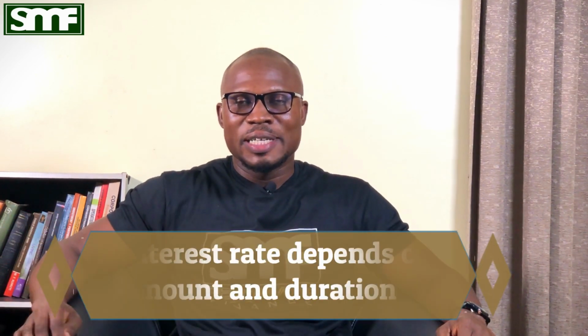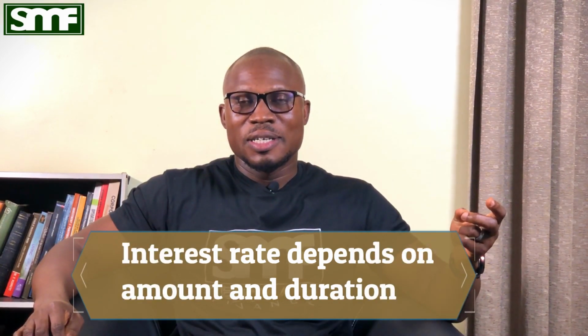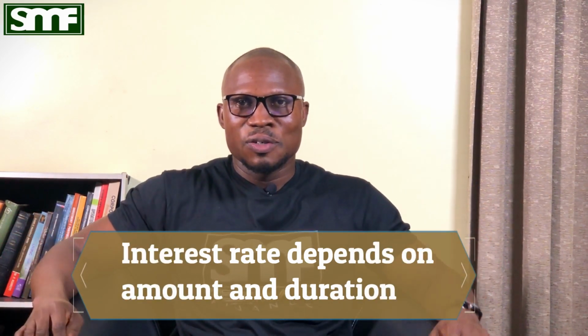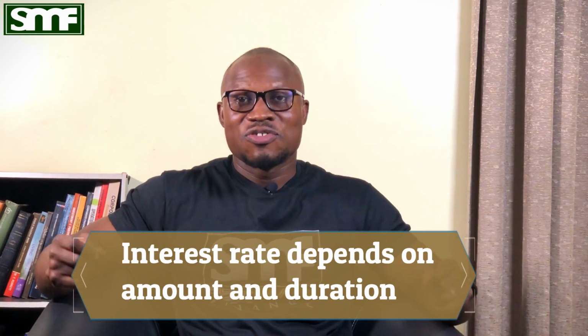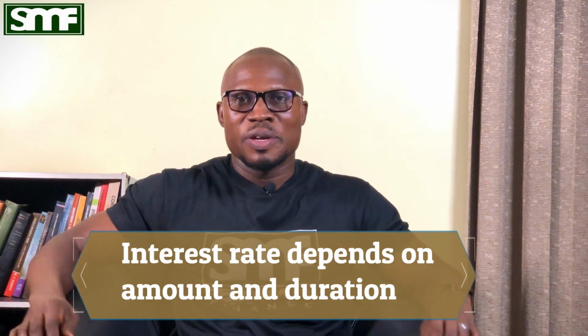The next feature of fixed deposit or FD is that the rate is dependent on both the duration and the amount involved. The interest rate they give you is based on how long you are willing to invest the money and how much you invested. Usually the higher the amount, the higher the interest rate. Also, usually the higher the duration, the higher the interest rate, though it could change based on the market conditions, but usually that's the case.